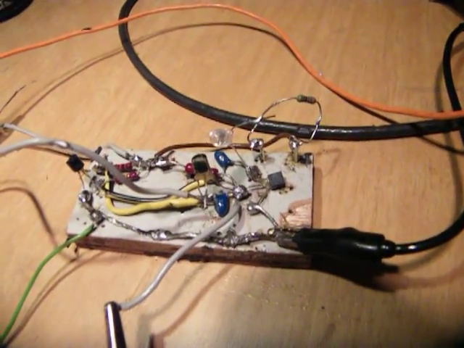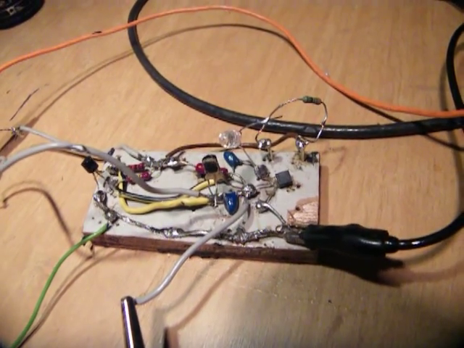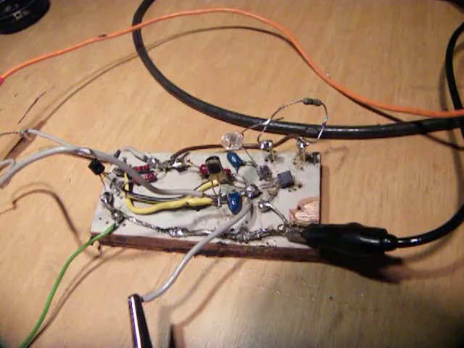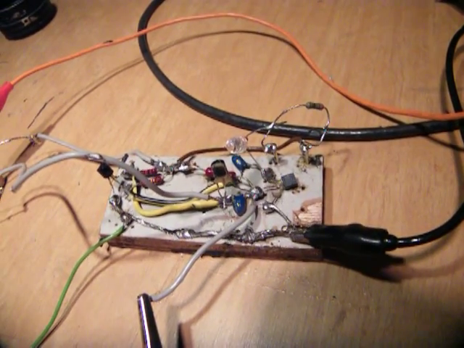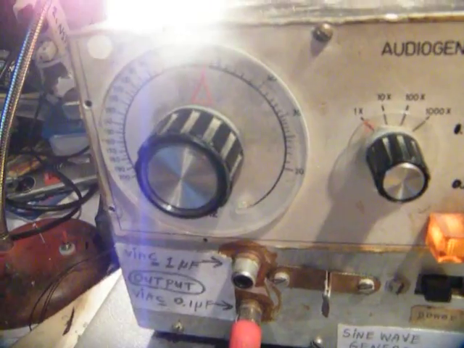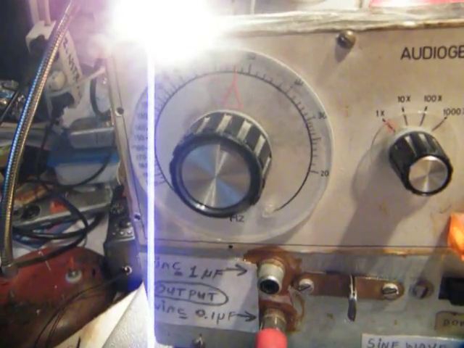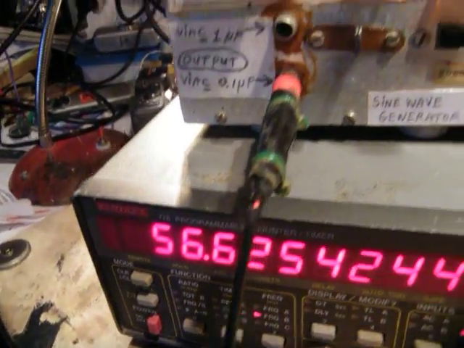Now I change that 1K potentiometer, and at a certain moment the LED stops. Now it stops, and it's approximately 52 Hertz on the generator, 56 Hertz on the counter.